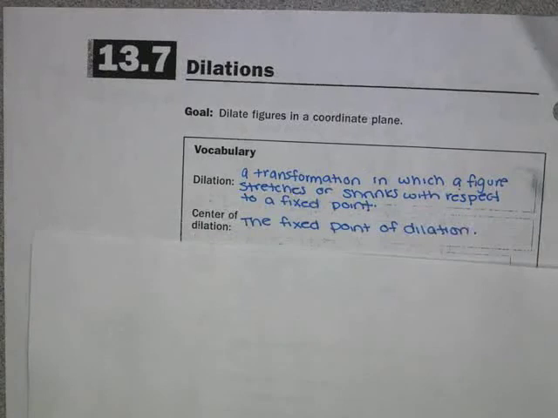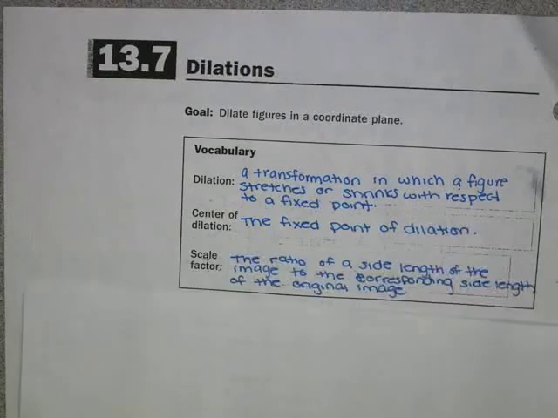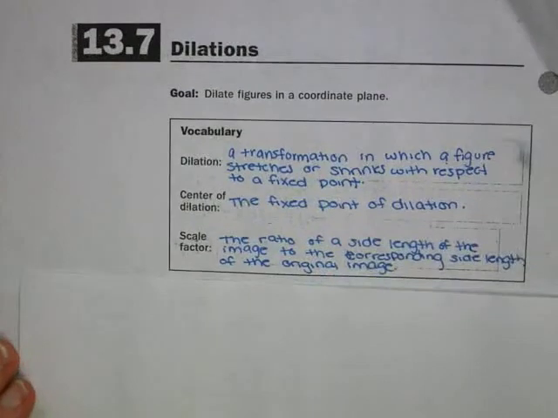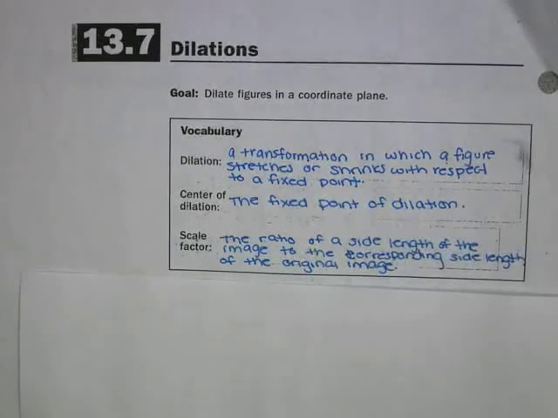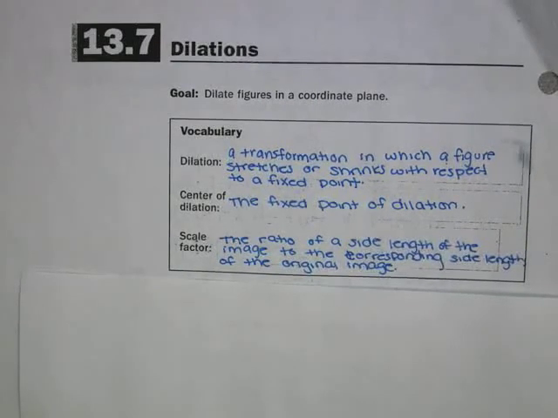The center of dilation is what that fixed point is called. So the fixed point of the dilation is the center of the dilation. And the scale factor of something is the ratio of a side length of the image to the corresponding side length of the original image. So if it's the left side of one thing, how does that relate to the left side of the thing that was blown up or that was shrunk down?